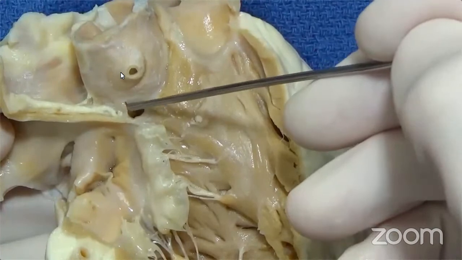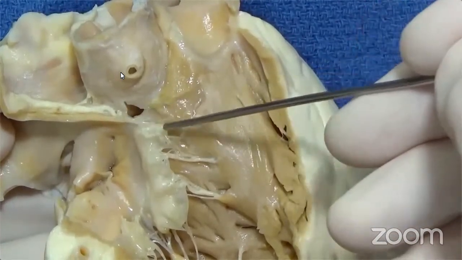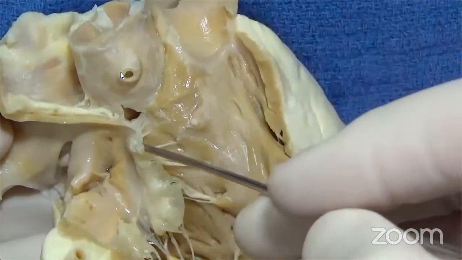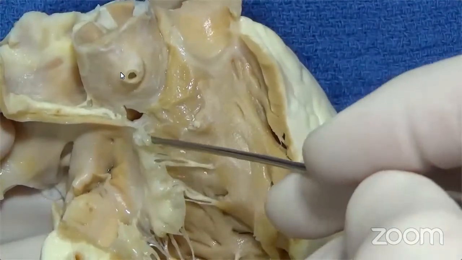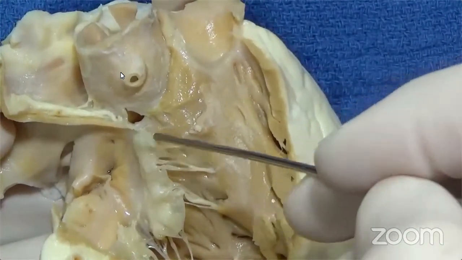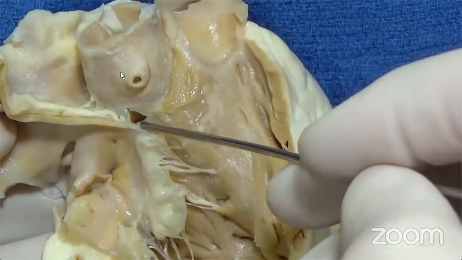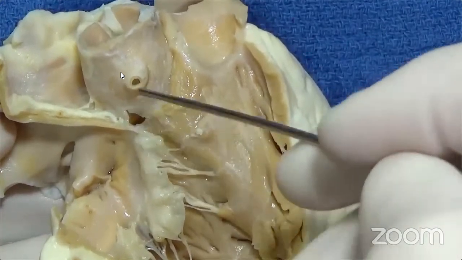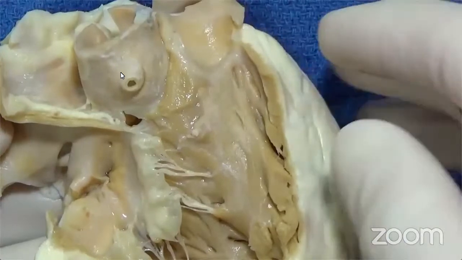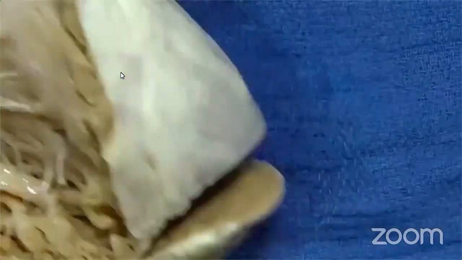This area here is the interleaflet triangle between the right and the non-coronary aortic valvar sinuses that I have removed just to demonstrate where the membranous septum is located and how closely related all of these structures are in the center of the heart.